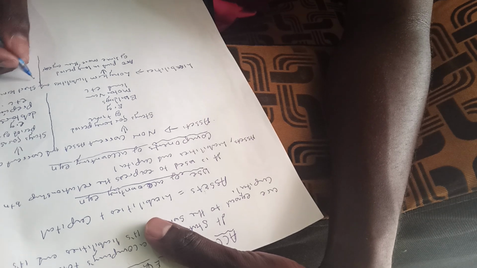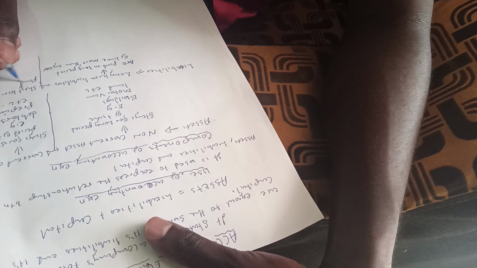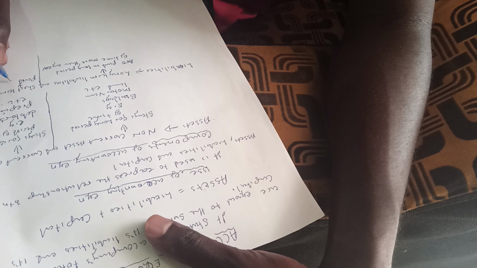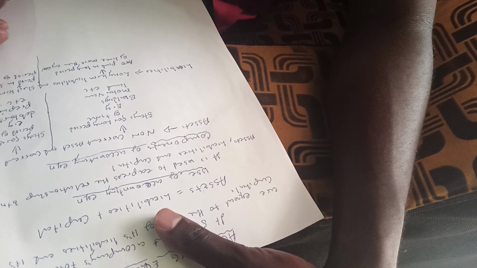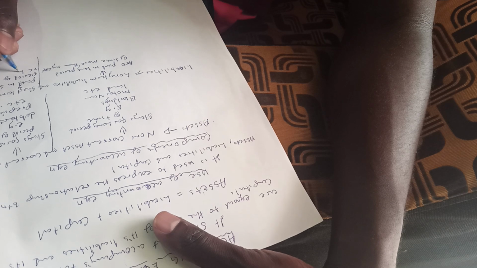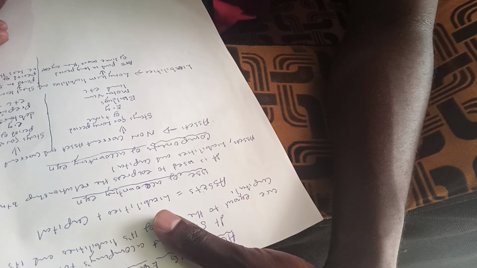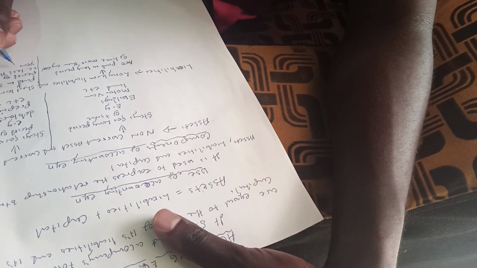Short-term liabilities are debts paid in a short period of time, i.e. less than 1 year.